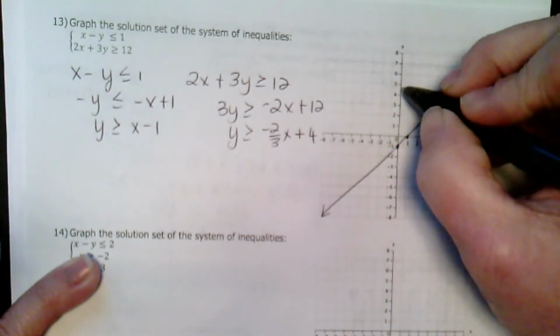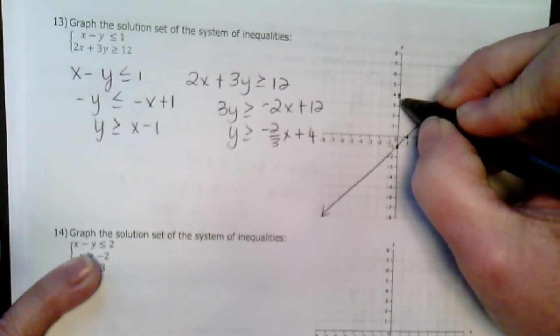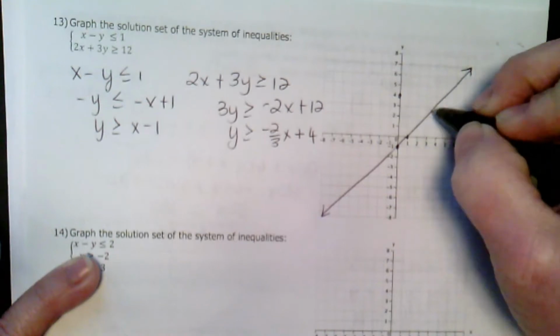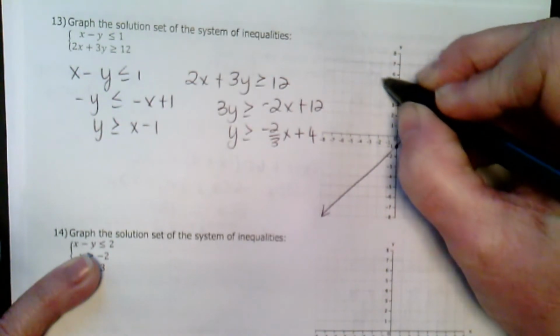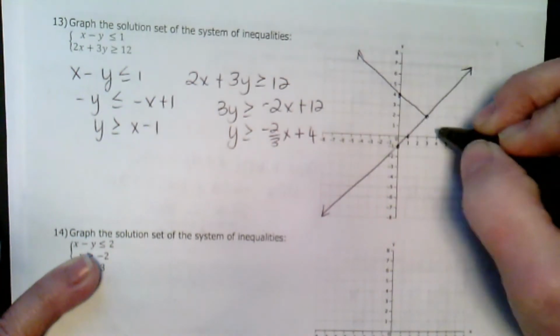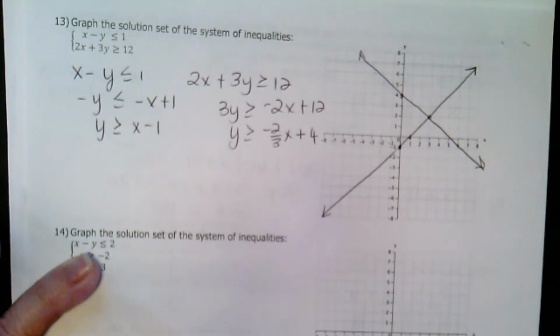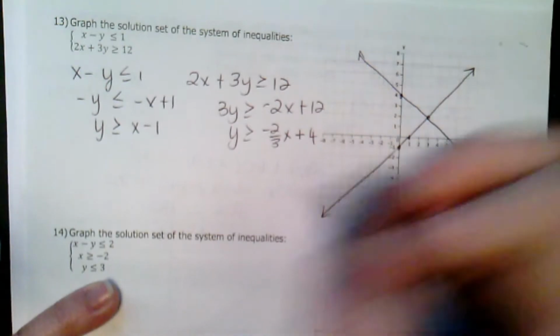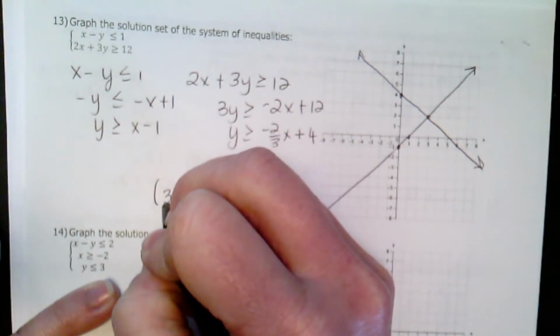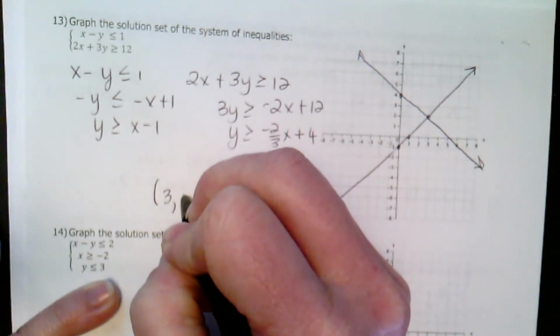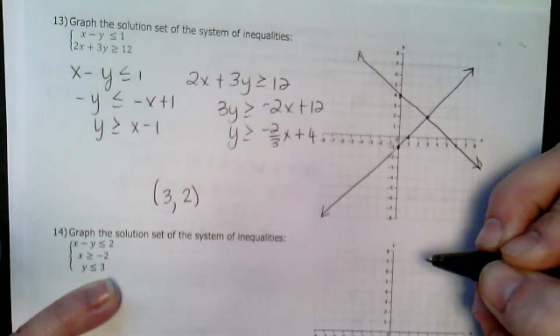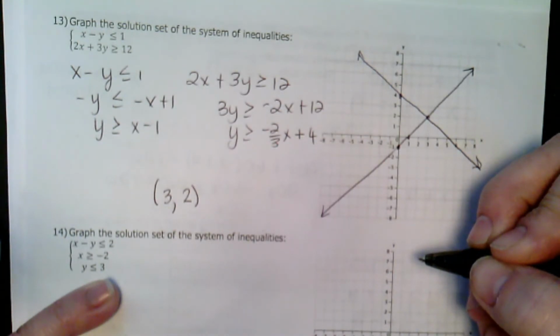And this one we're going to start at the 4. And we're going to go down 2 and over 3. And this is a solid line. And our solution is where they meet. So in this case, it's 3, 2. But I guess I didn't ask about that.